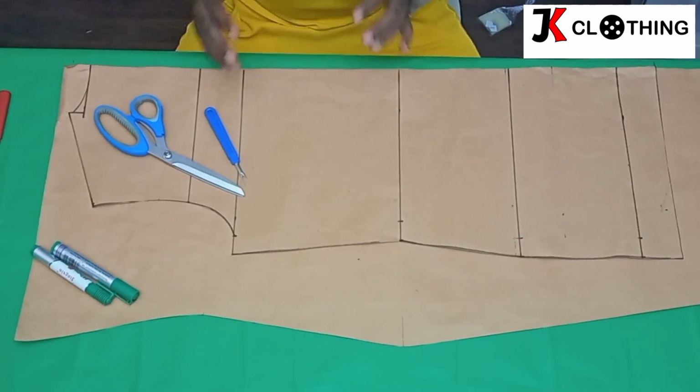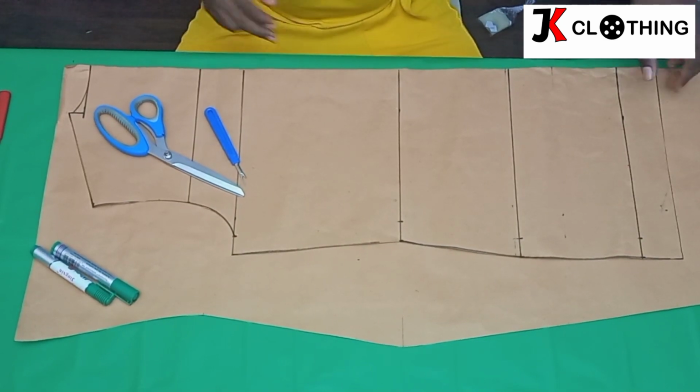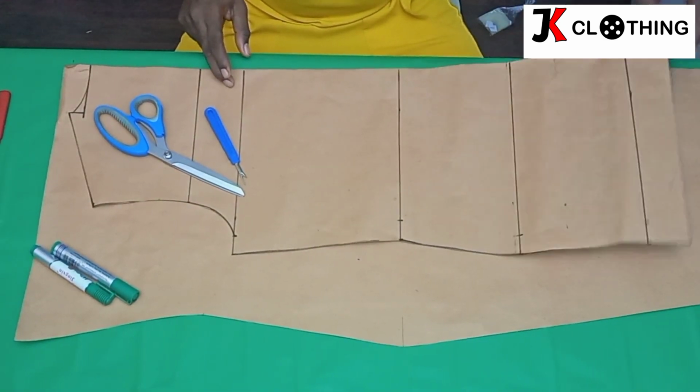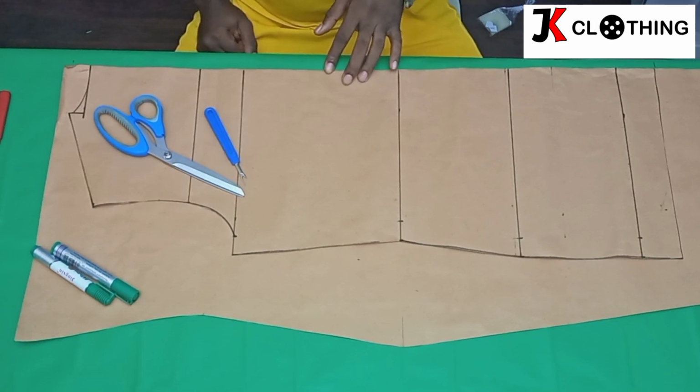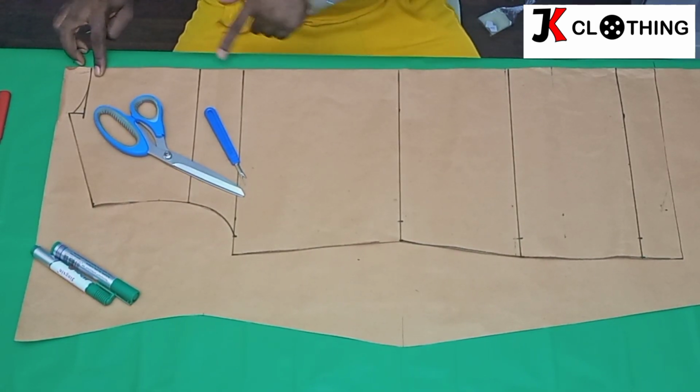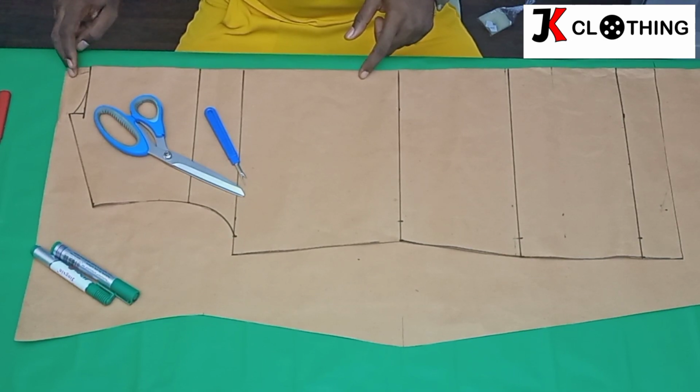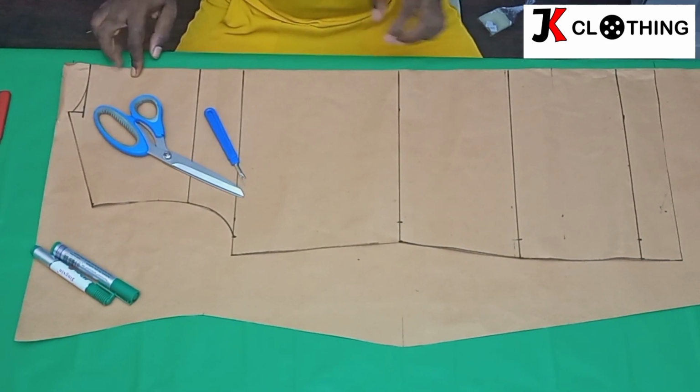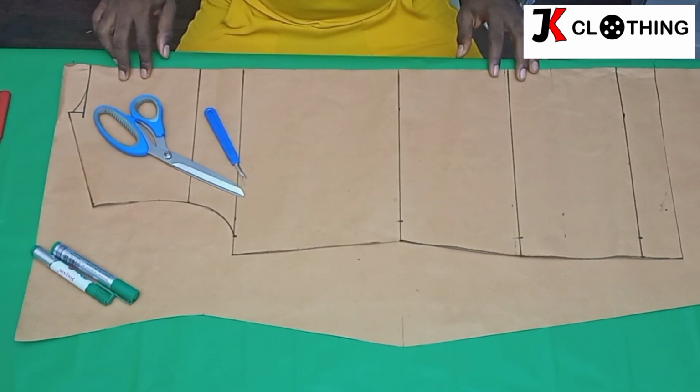To draft the back pattern, you need to place the front pattern on another brown paper, making sure that the center front of the front pattern and then the center back all align on the same line.